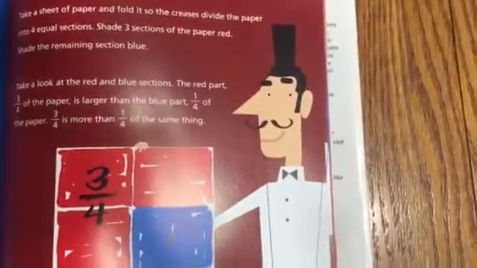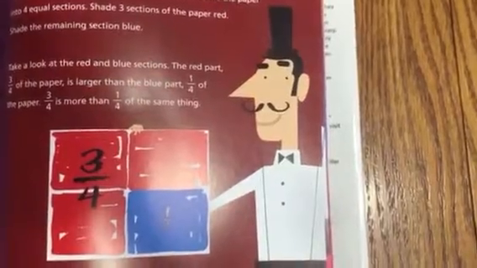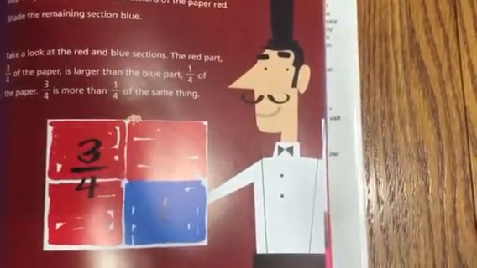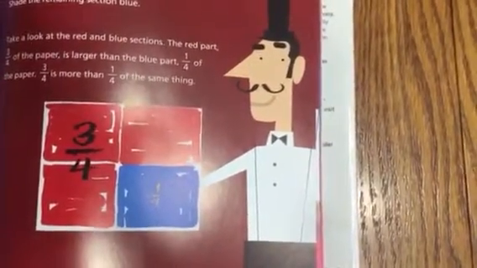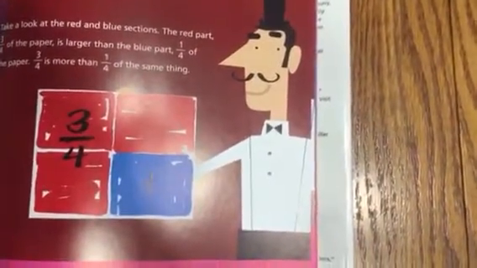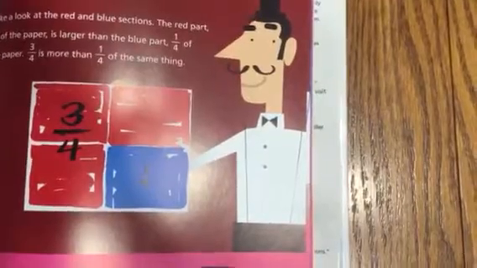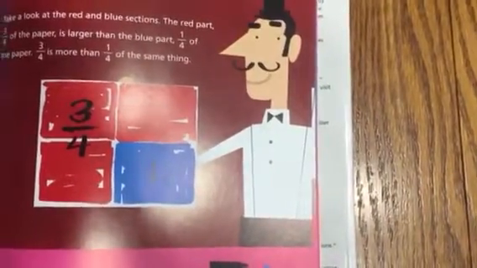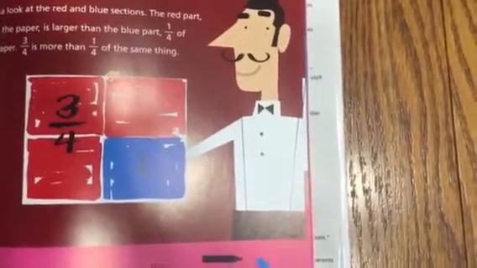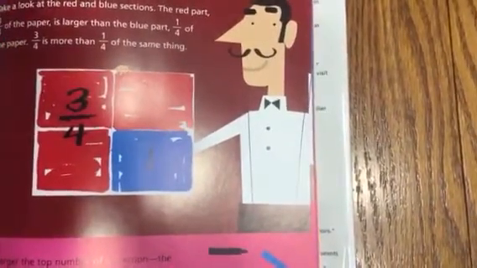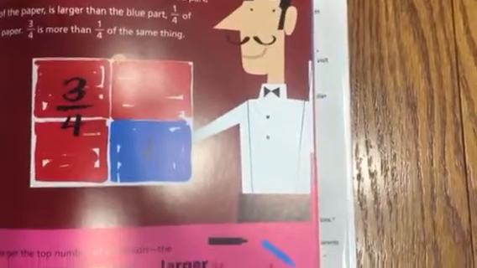Take a sheet of paper and unfold it so that the creases divide the paper into 4 equal sections. Shade 3 sections of the paper red. Shade the remaining section blue. Take a look at the red and blue sections. The red part, 3/4 of the paper, is larger than the blue part, 1/4 of the paper. 3/4 is more than 1/4 of the same thing.